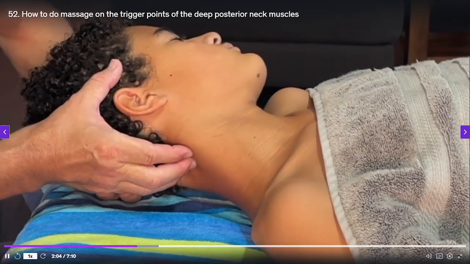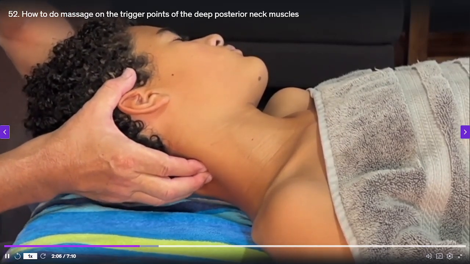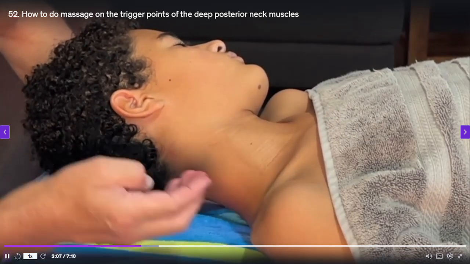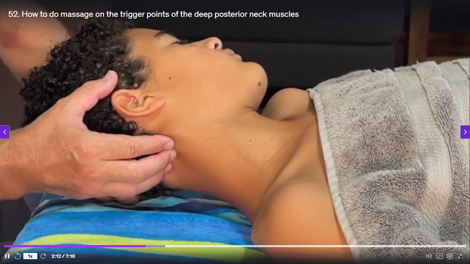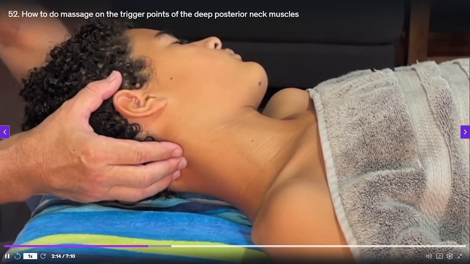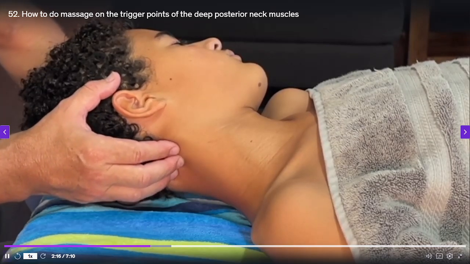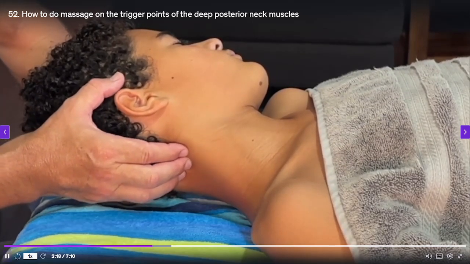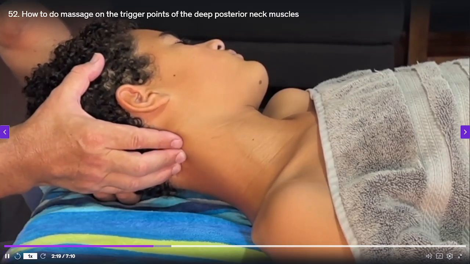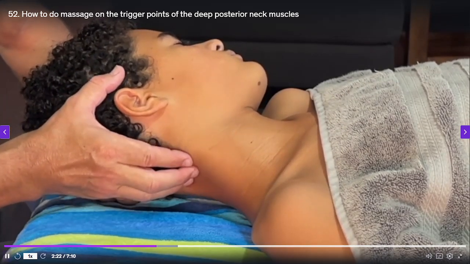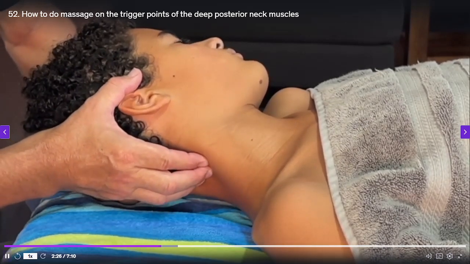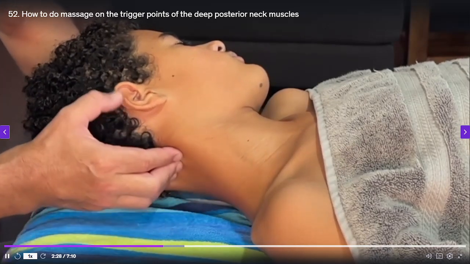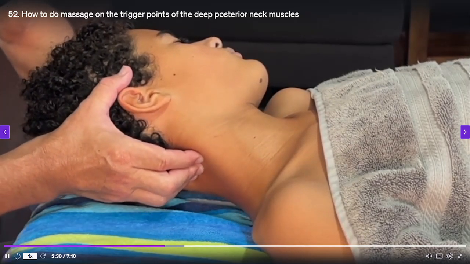do presses. Again, I said to you before that if you use circular movements, you'll feel these tight bands. Now, unless you're really hot with your anatomy and your palpation skills to know which ones are which, it doesn't matter, because all in this area are all these muscles anyway with their trigger points.